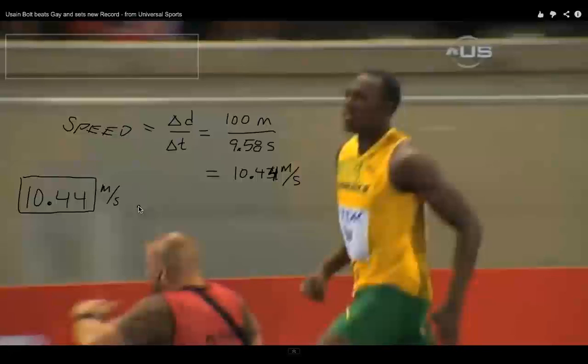He wasn't going 10.44. So when he ran the race, every second that went by, did he go 10.44 meters? He didn't? I thought you told me this was his speed. What happened at the beginning of the race? Slower or faster than this? Slower. What about the end of the race? So you're telling me he went slower and then he went faster, but then when we calculate his speed, we get this number.